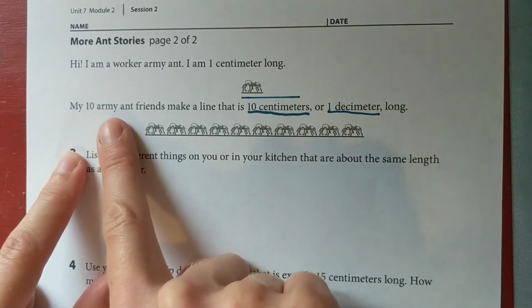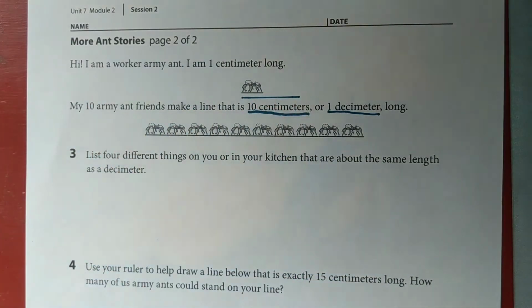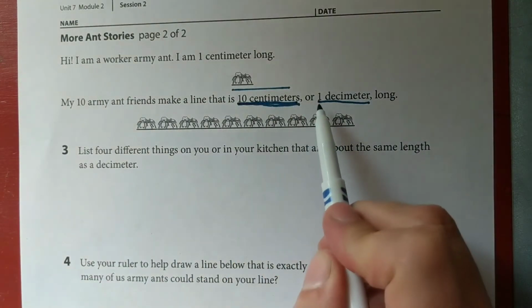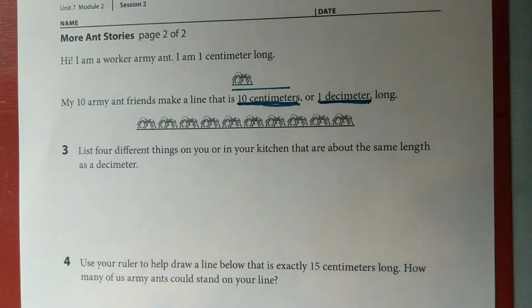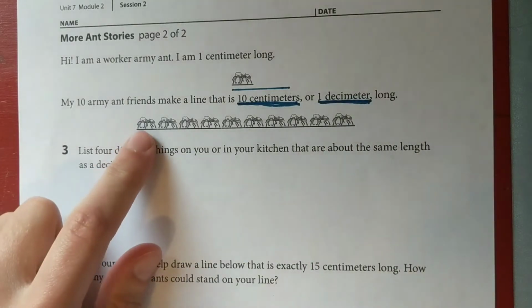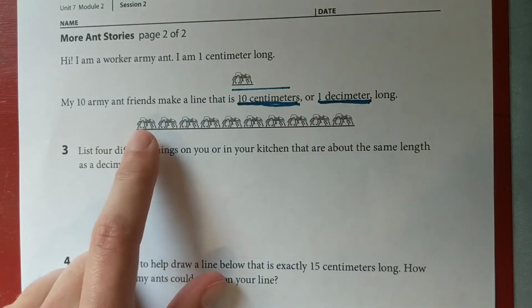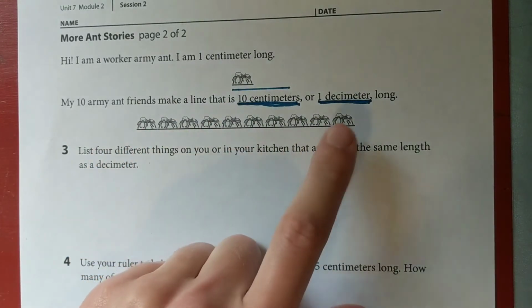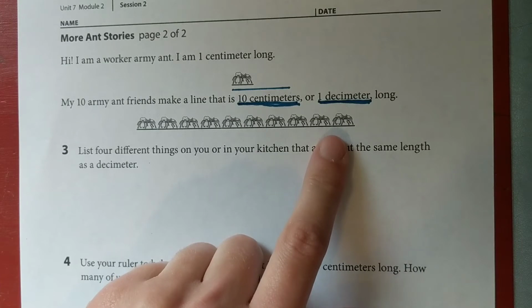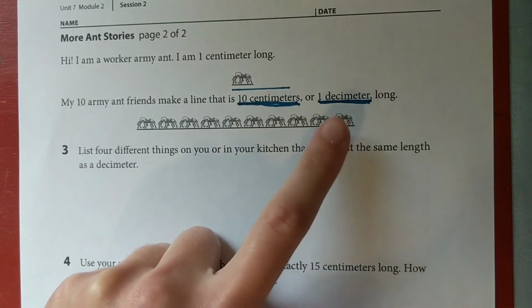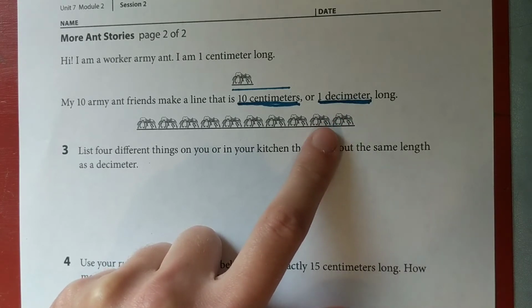Now my 10 army ant friends make a line that is 10 centimeters or 1 decimeter long. So these 10 ants are teaming up. There's 10 of them. 10 centimeters is the same as 1 decimeter. Let's stop and really think about that. 10 centimeters is equal to or the same as 1 decimeter.